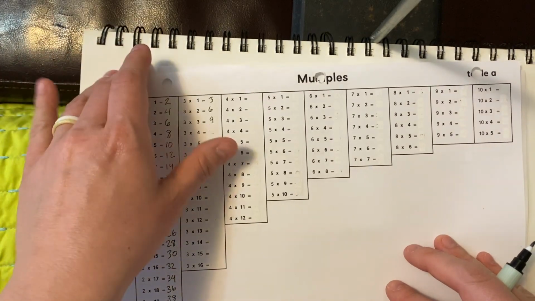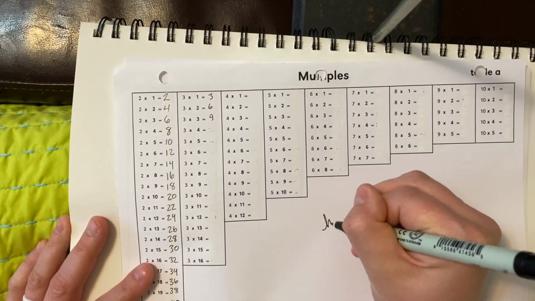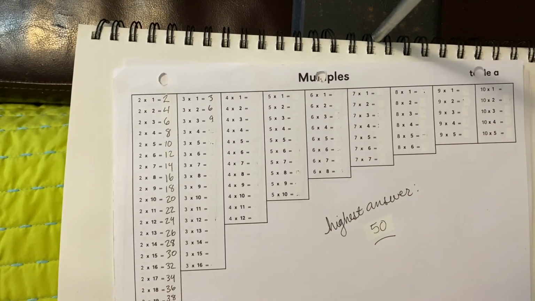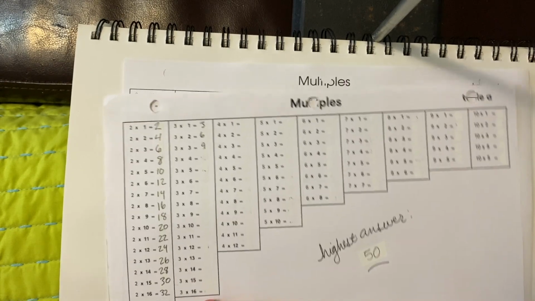All right, and the highest answer you're going to get is 50. If you get any higher than 50, something is amiss. You need to go back and look.